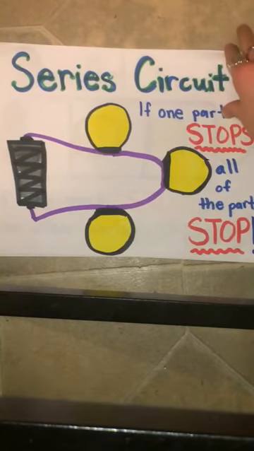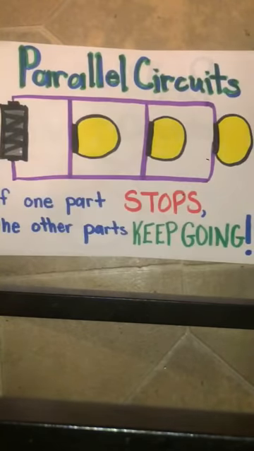Second is a parallel circuit. In a parallel circuit, each load has its own branch or path to get back to the power source. If one part of a parallel circuit stops working, all the other parts keep going. An example of this would be the lights in your house. If one light is turned off or burns out, all the other lights keep receiving power, so they keep working.